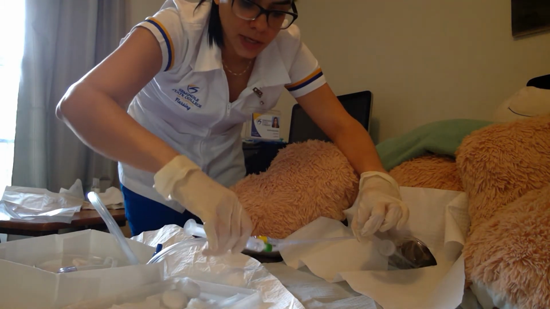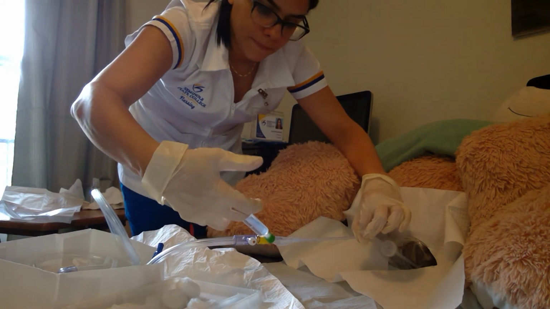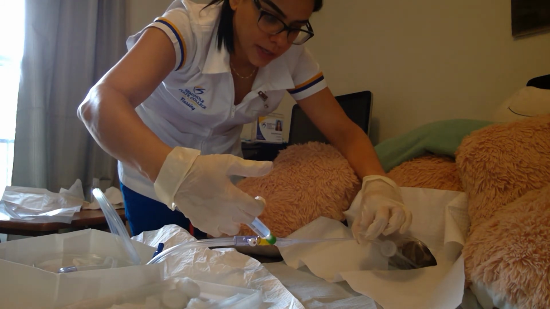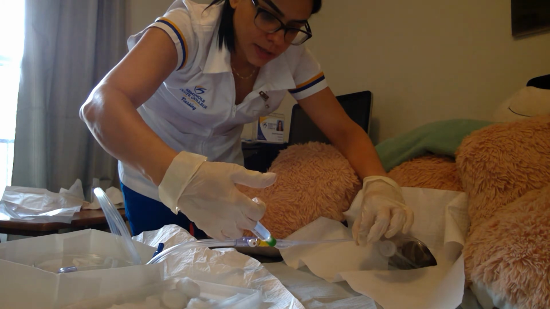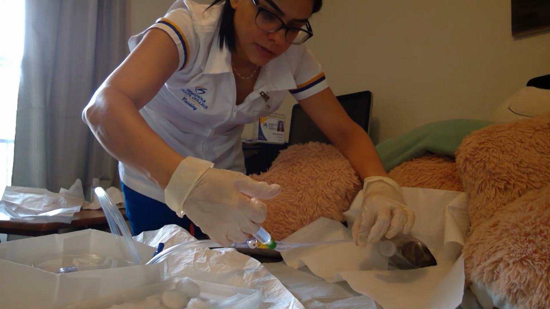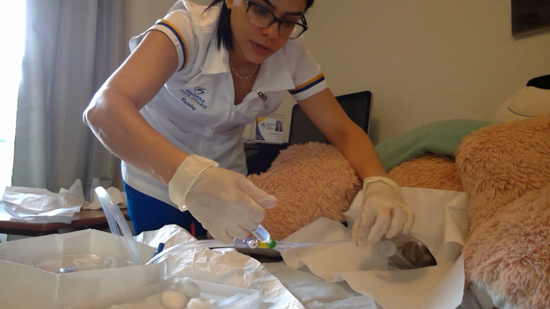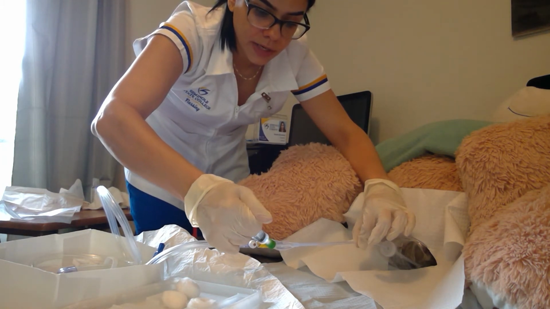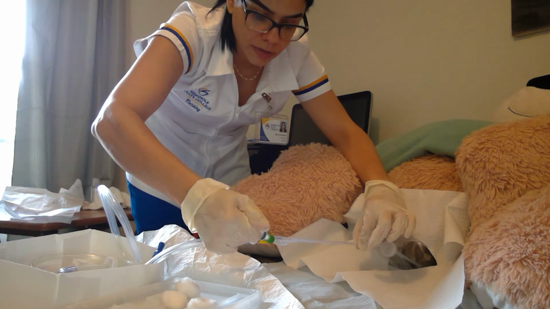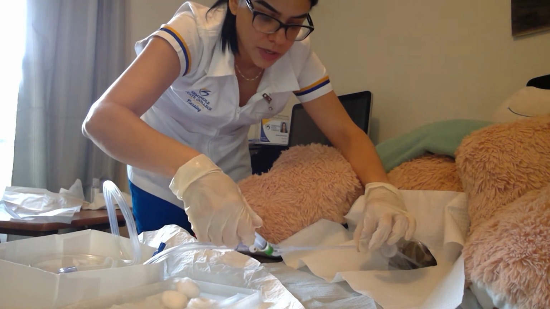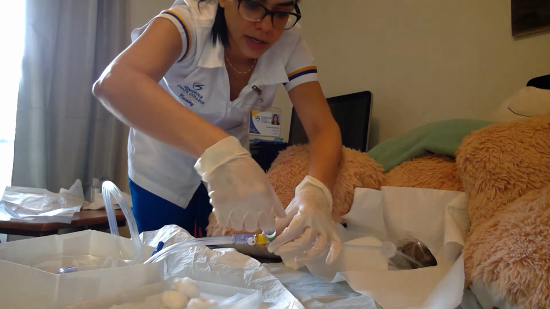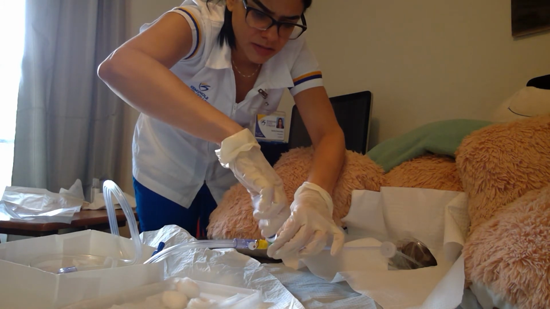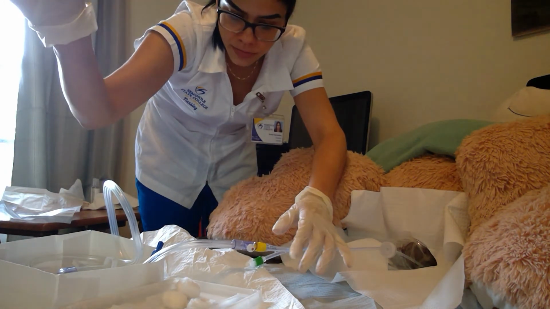And then with this hand, I am going to insert my 10 ml syringe, which is basically what it's going to do is inflate the balloon that's inside, and it's going to hold my catheter in place. Okay, once I've done that, I can release here, and then I can just take my syringe out.